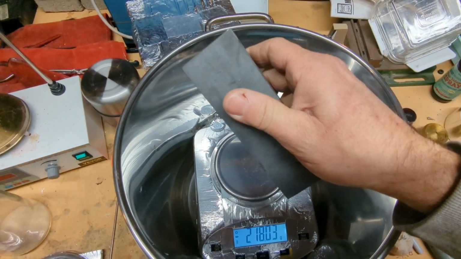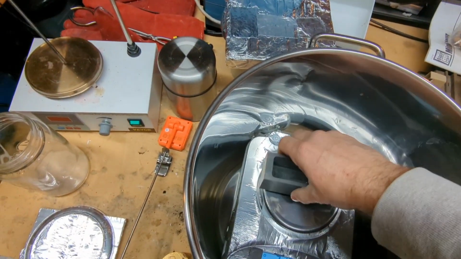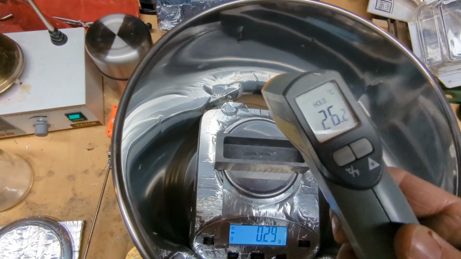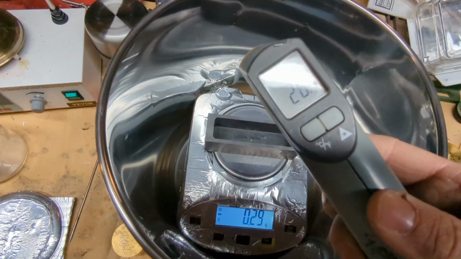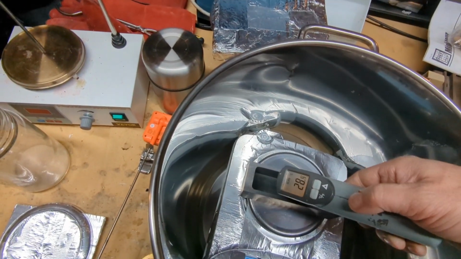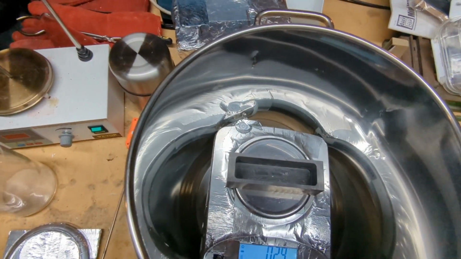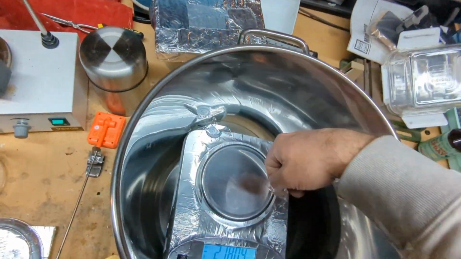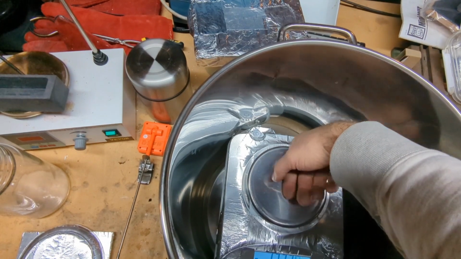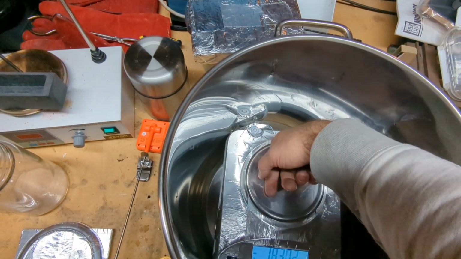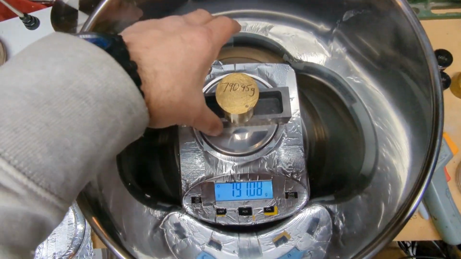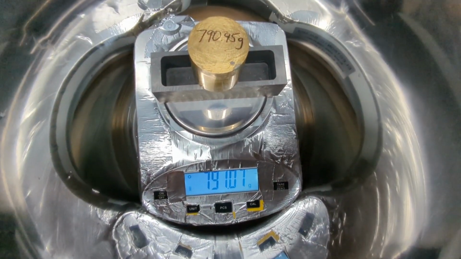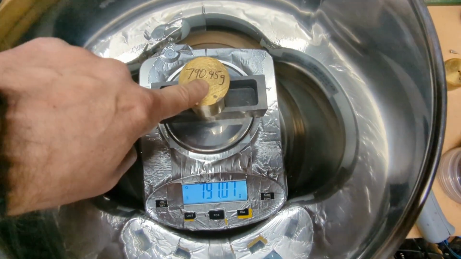This is kind of warm. 26 degrees. 28. It's slightly warm. Very slightly. That's what it weighs. It's getting pretty close to the original weight.